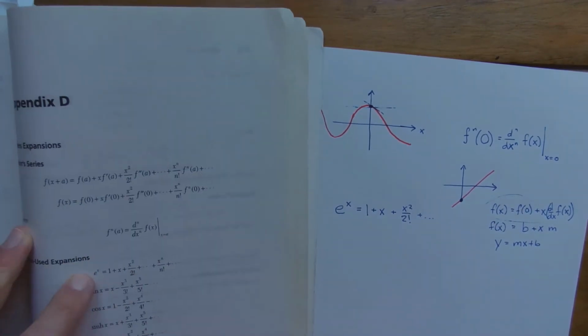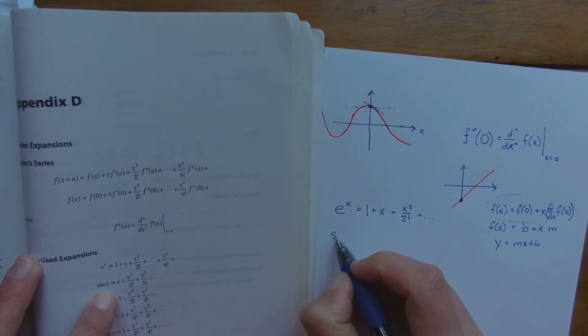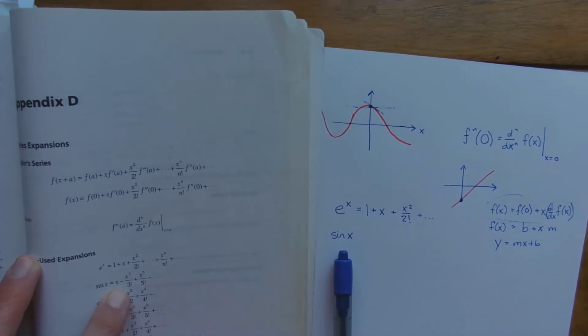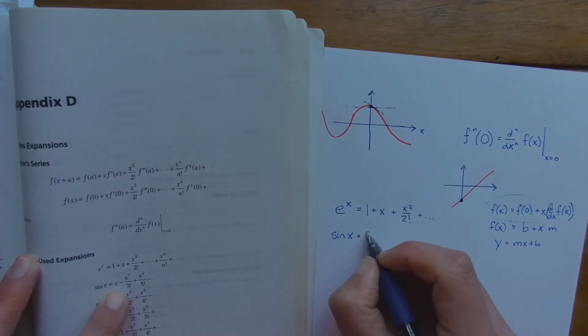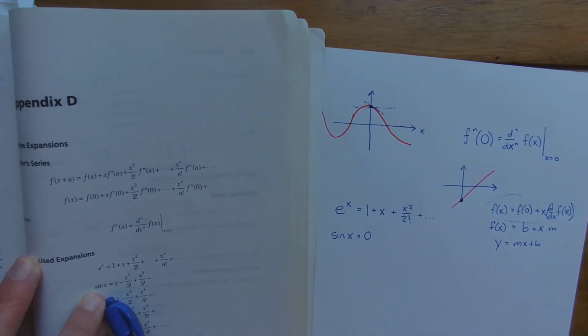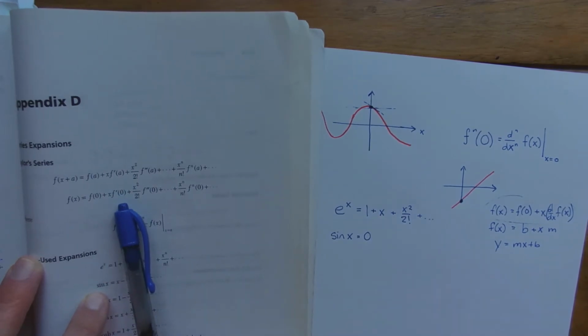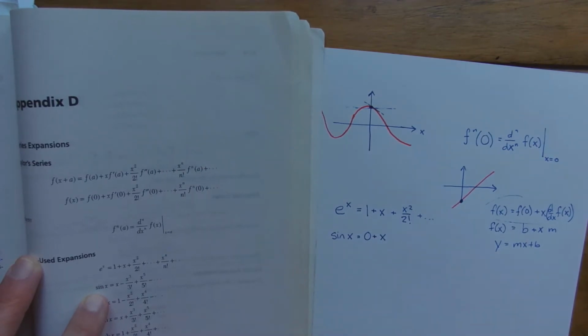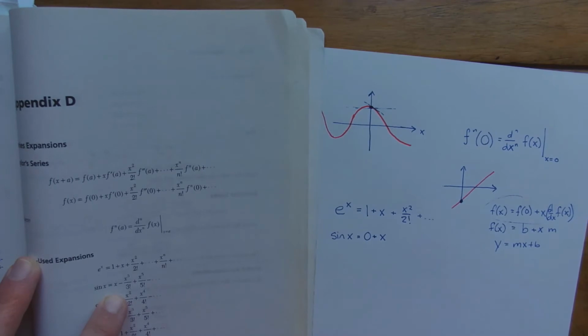Okay? So we're also going to look at what we would have for sine of x. So we evaluate sine of x when x is equal to 0, and we just get 0. For the next term, we take the derivative of sine of x, which is cosine of x, and we evaluate that at 0, so that's just 1, and we multiply that by x. And then for the third term, we'd have negative sine x, and then we evaluate that at 0, and we just get 0.